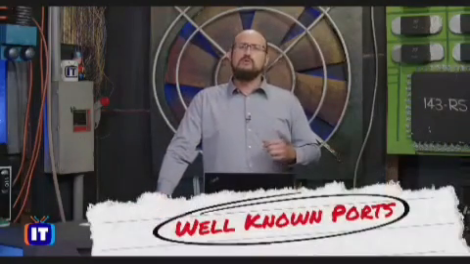Now, when it comes to ports, we have to understand that there are a certain set of ports that you have to be able to identify. And the first ones that we call are what are known as just port ranges, right? The first one being something known as the well-known ports. So what are the well-known ports?